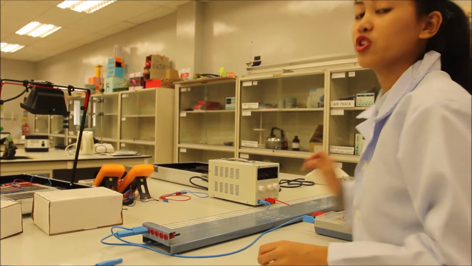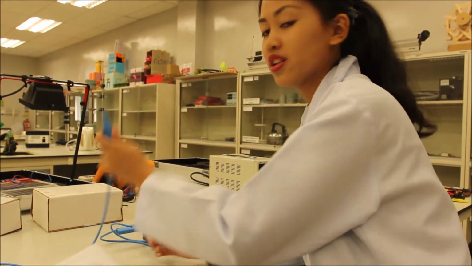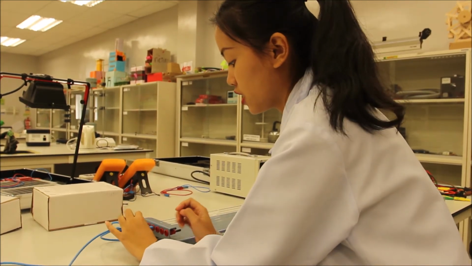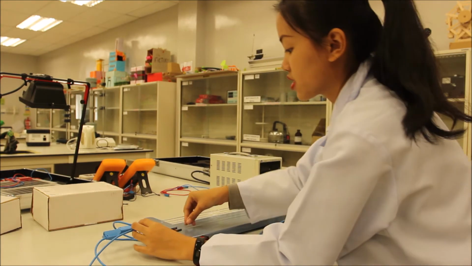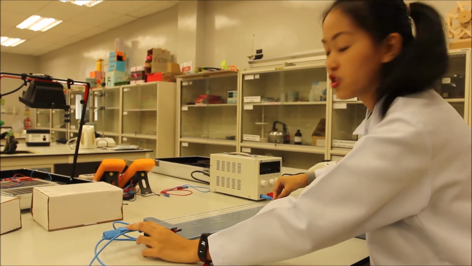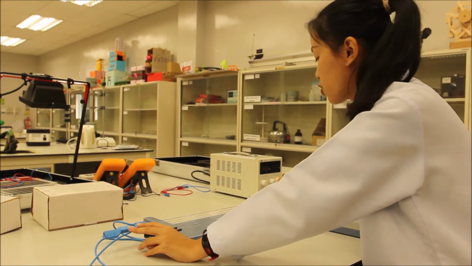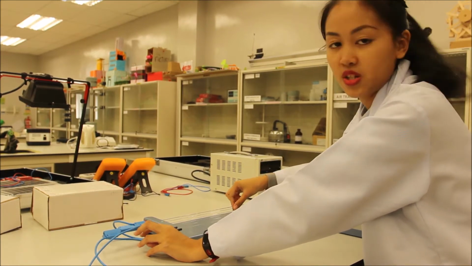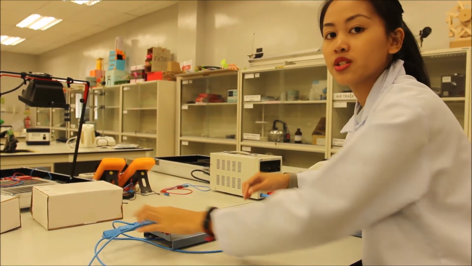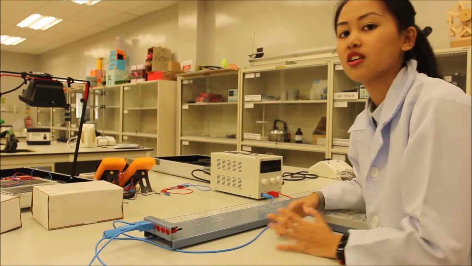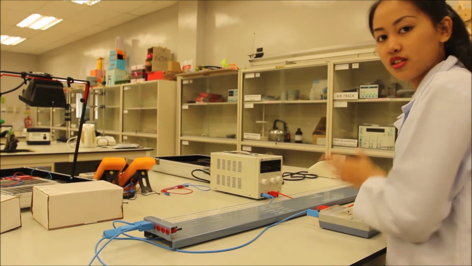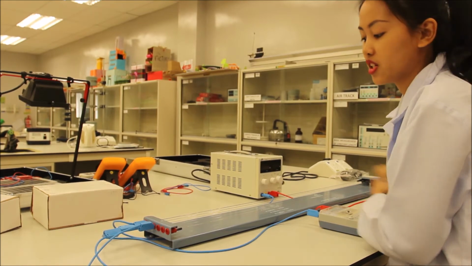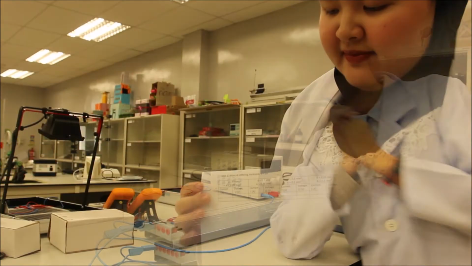Okay? But for x equals 2 meter, you add another wire, put one here and another one here, and this wire is also 0.70 millimeter, and this one is 0.7 millimeter. So when you connect these two, it becomes 2 meter, and then you have the same procedure: set the current, then take the voltage reading, and that's all for the second objective.